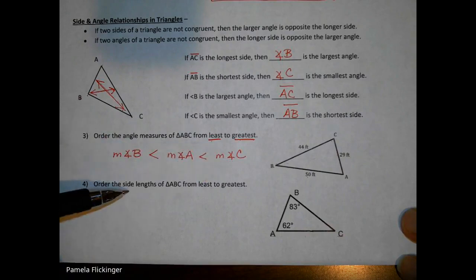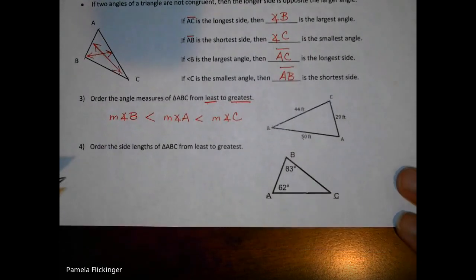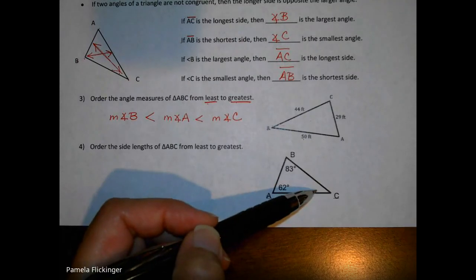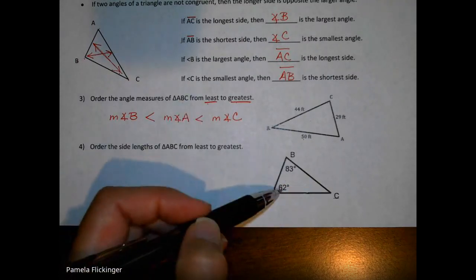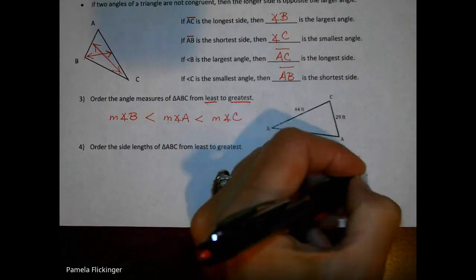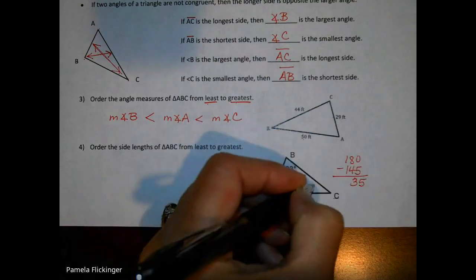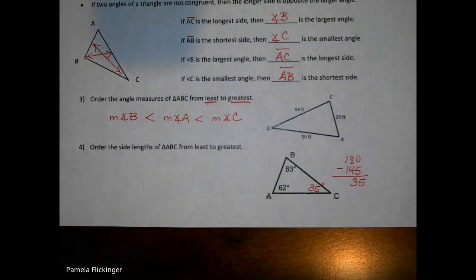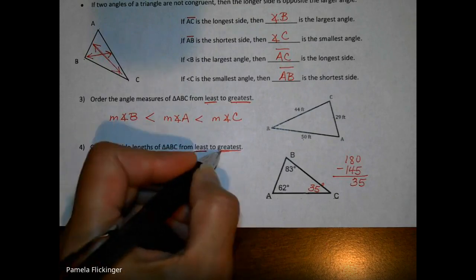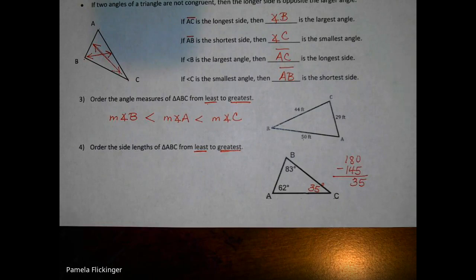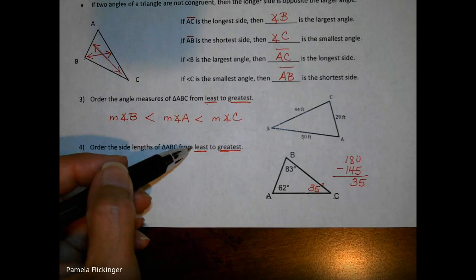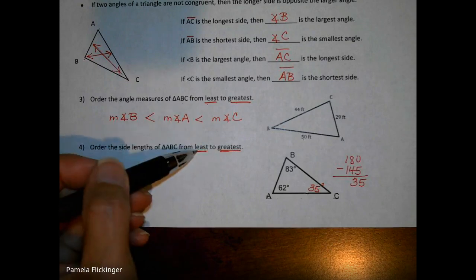All right, when I'm ordering the side lengths, I need to know all three angle measures. Notice one is missing. You must find it first. So if I add these two together, we get 145, and I'm going to subtract that from 180 to figure out what measure is missing. So what's missing is 35 degrees. Now I can go, as it wants, least to greatest. Pay attention to that because on the worksheet that you'll be practicing on, sometimes it reverses that and wants greatest to least, okay? But we're going small to large.